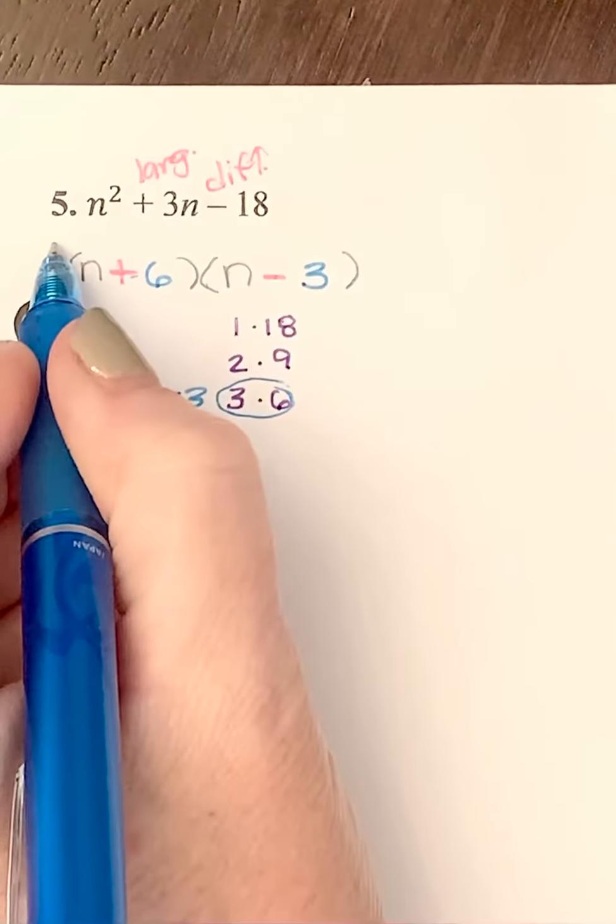And we have to check it using FOIL. So n squared, a minus 3n and a plus 6n give you 3n, and then a minus 18. All right.